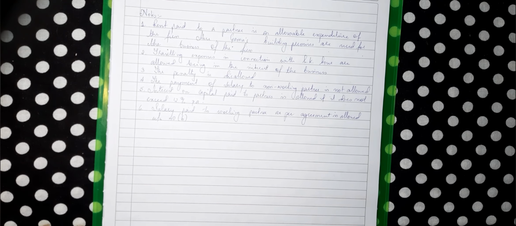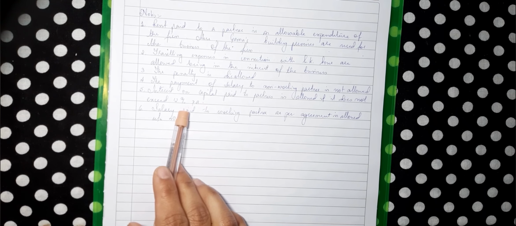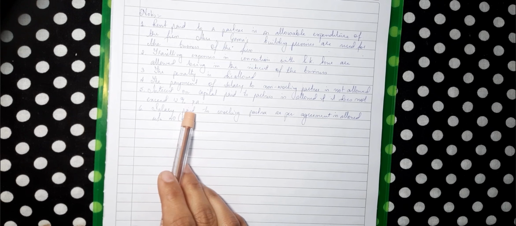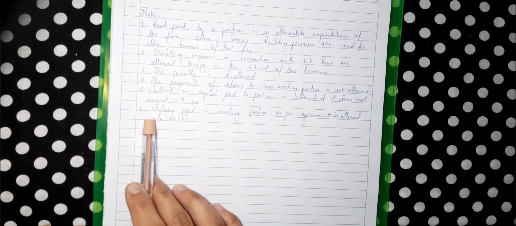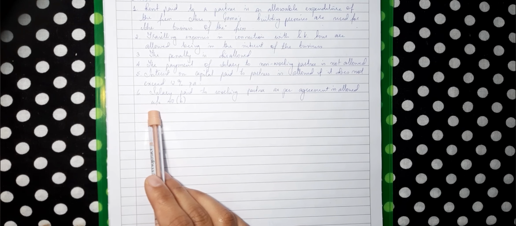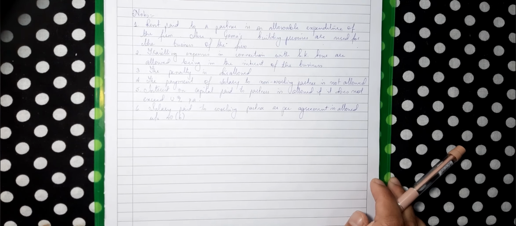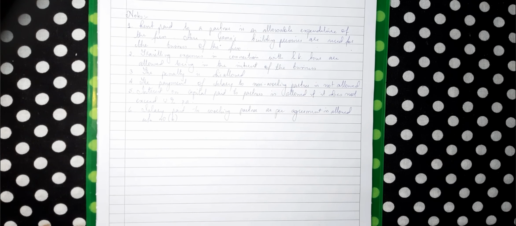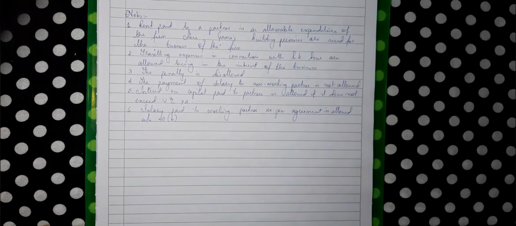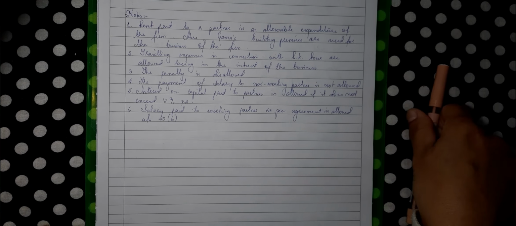And then interest on capital paid to partners is allowed if it does not exceed 12% per annum. And in this question, it was 10% exactly, so which means it was allowed. And then the last point, salary paid to working partner as per agreement is allowed under section 40, subsection B. Okay, so make sure these points are also there when you're solving the problem, just as a note or a quick reminder for yourself what it is or how it is, what is the reason why it's not being added, why it's not being subtracted, okay?